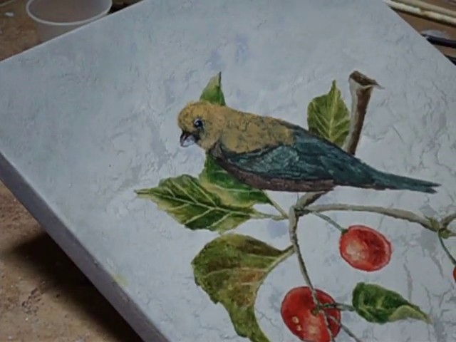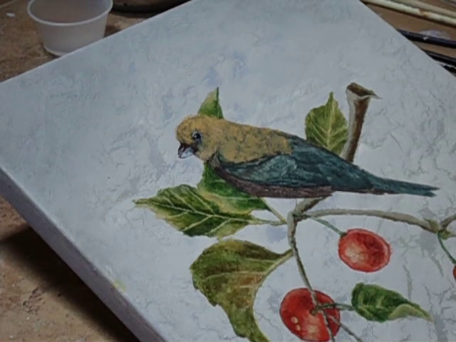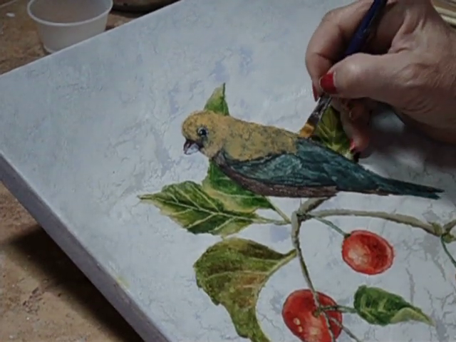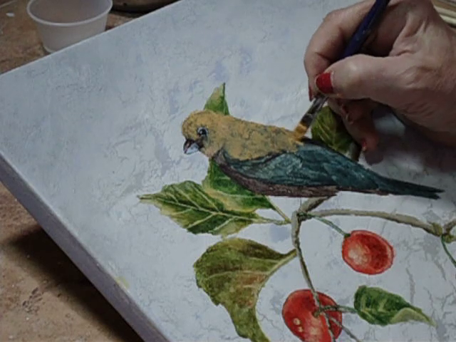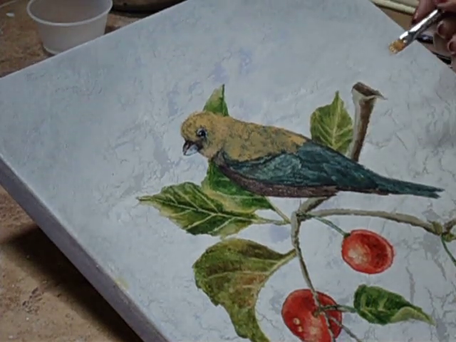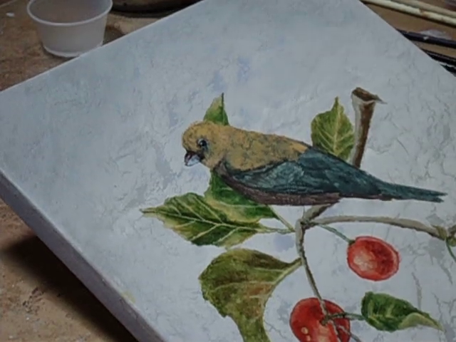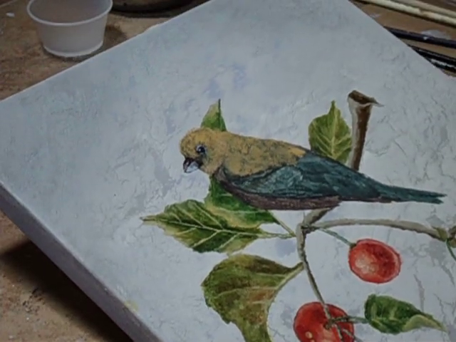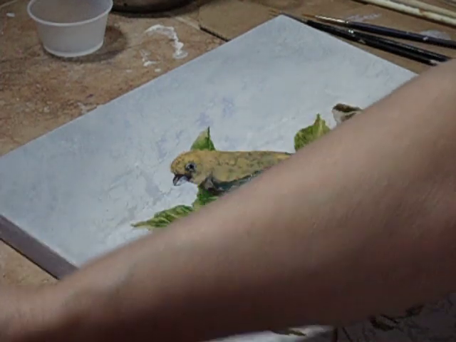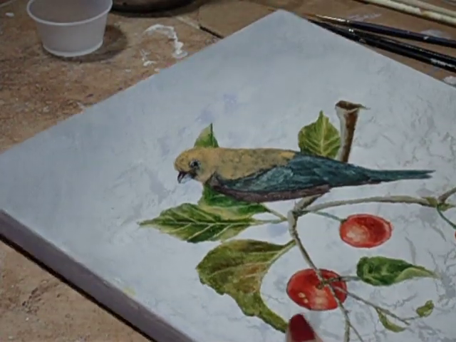Okay. Down right about this area here, we start getting into some of, I think these are called the flight feathers.